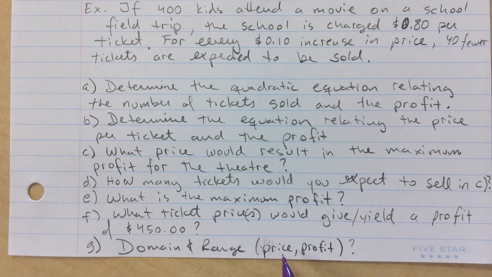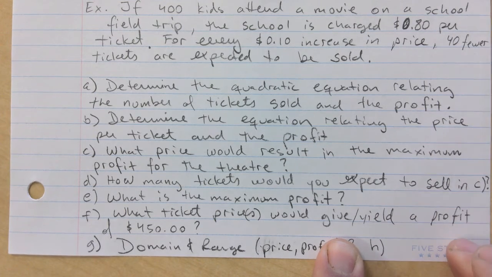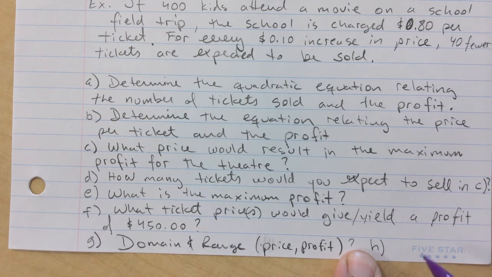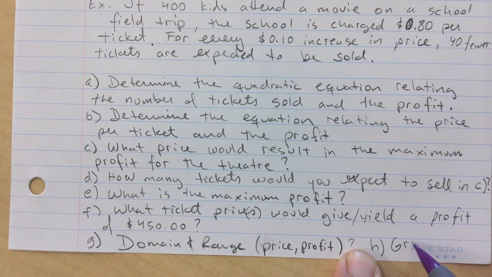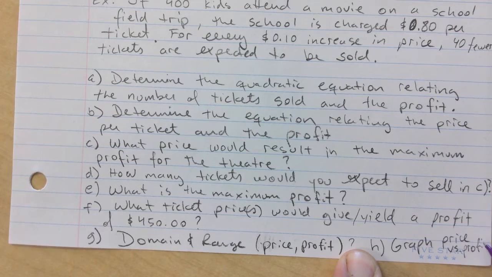Domain and range when we compare price and profit. And then graph price versus profit.